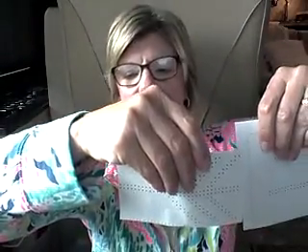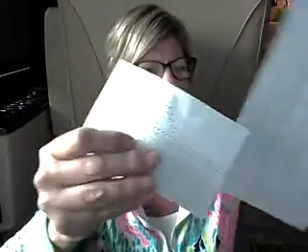Let me show you. I printed off an extra copy of this chart to show you how back to back this design is going to present itself. Let's see here if I can put these up. Yep. Here we go. Okay.